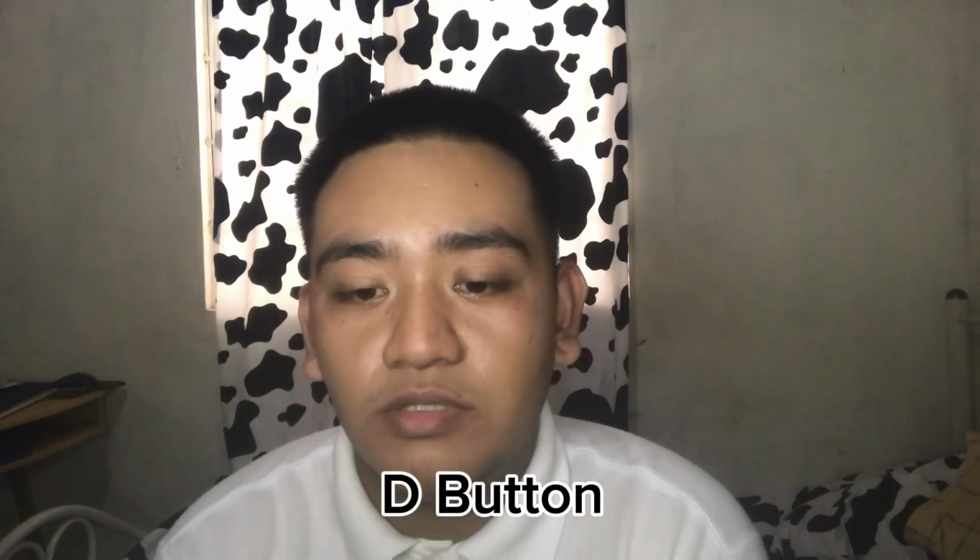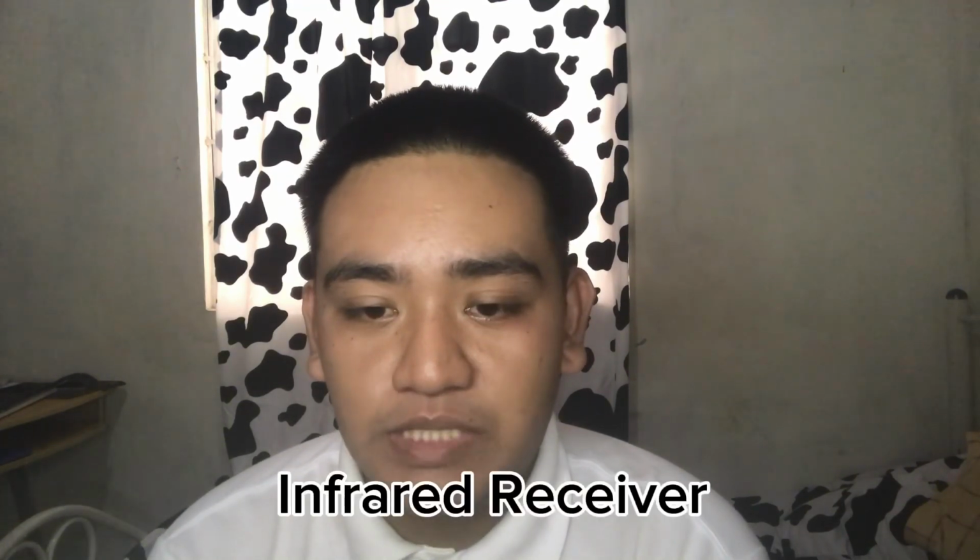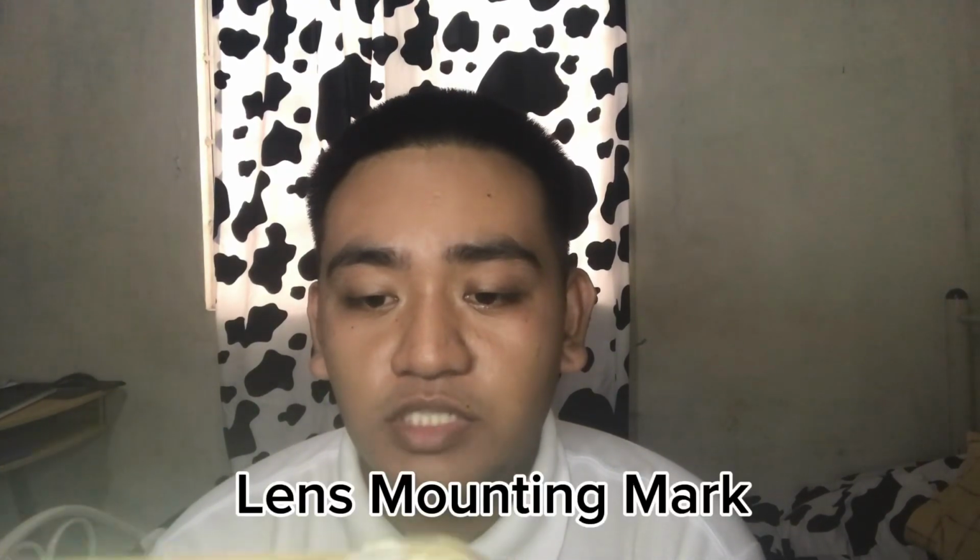D button. The D button can be used to navigate the camera's menu, adjust settings, or control playback function. Infrared receiver. This component receives signals from a remote control, enabling you to remotely trigger the camera or control specific functions. Lens mounting mark. This mark is an indicator that helps align and attach the camera lens correctly to the camera body.